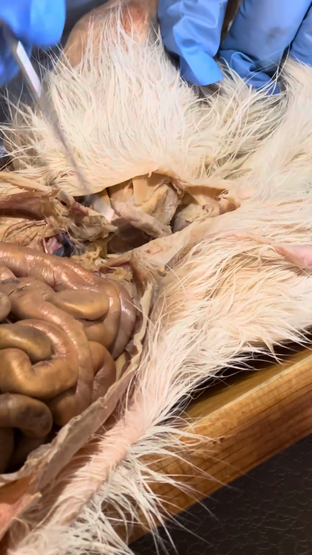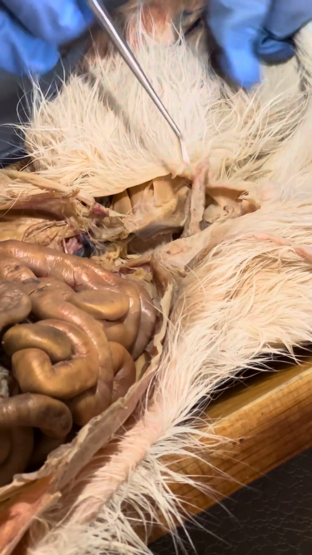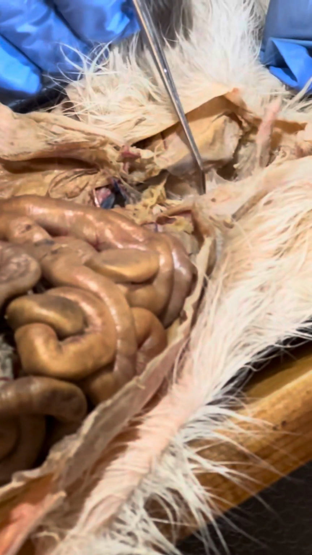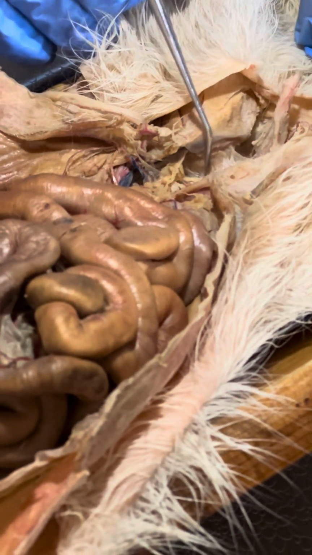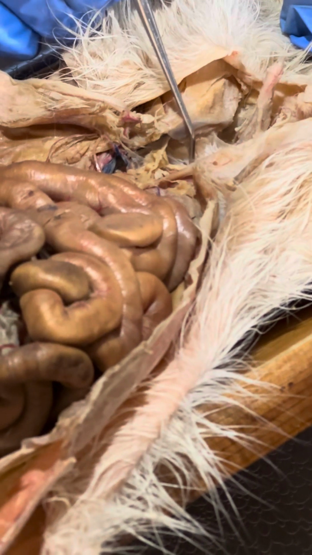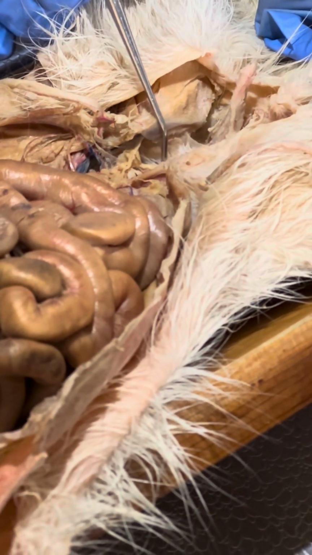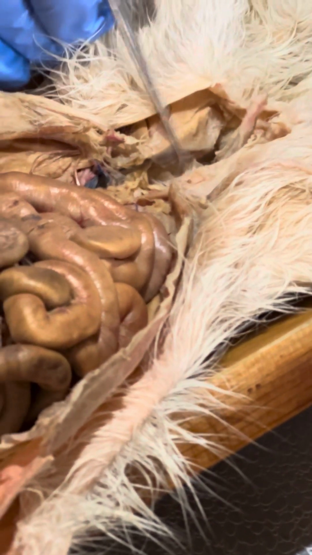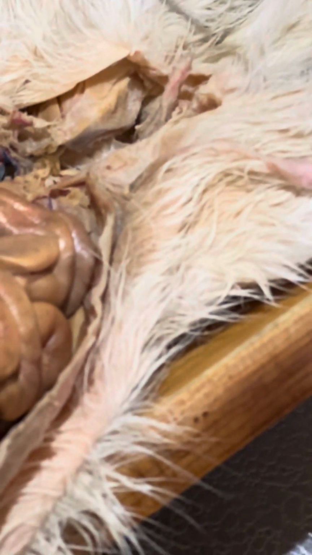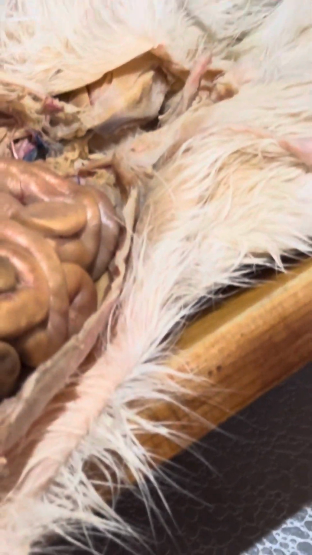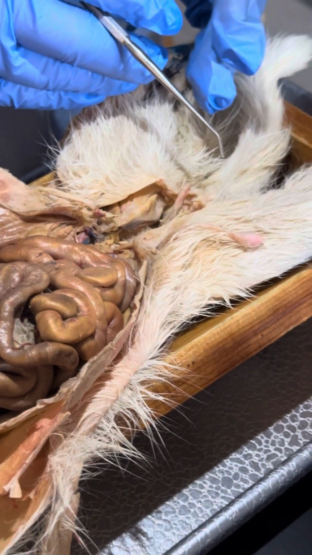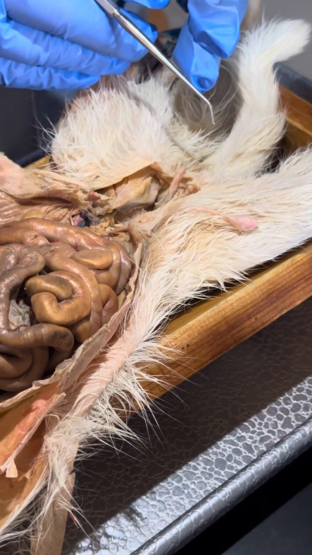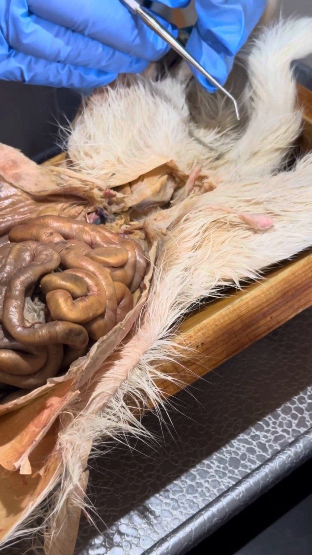Okay, so if you look at the urethra right here, you can see the urethra gets a little bit larger. And the enlargement of the urethra there is the prostate gland. As I told you before, the prostate forms from the urethral wall, and it produces prostate fluids, which are helpful with the ejaculation and all of that.